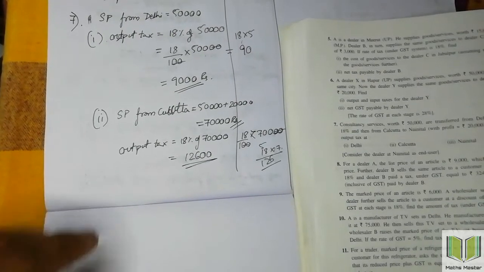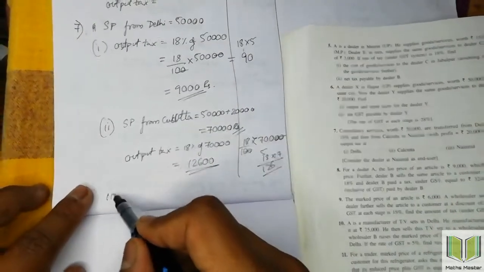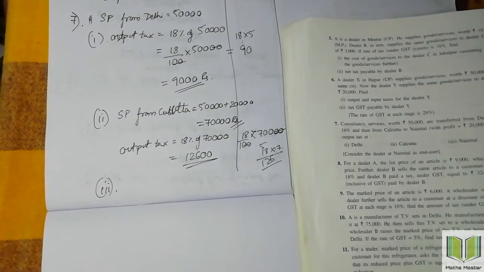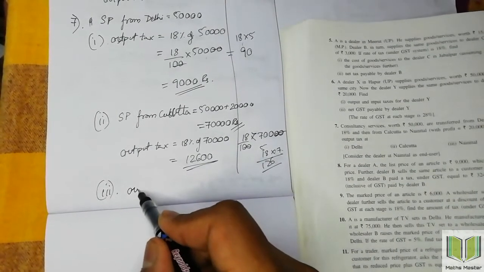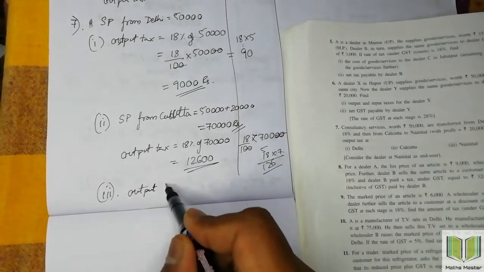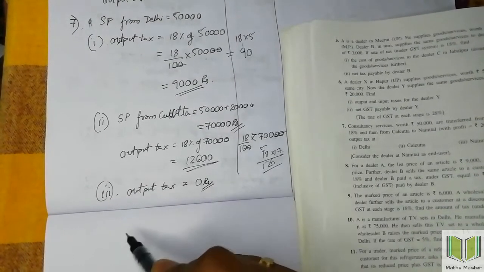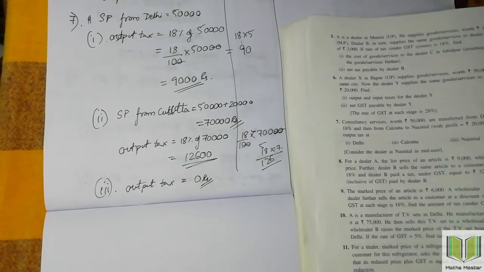Now, for the third part, we're looking at Nainital. From Nainital, the product is not being sold to anyone else, and since Nainital is the end user, output tax at Nainital will be equal to 0 rupees, since the dealer at Nainital is not selling it to anybody else.